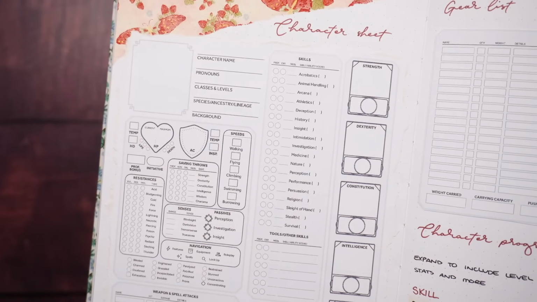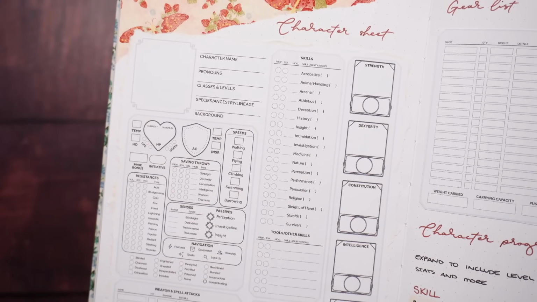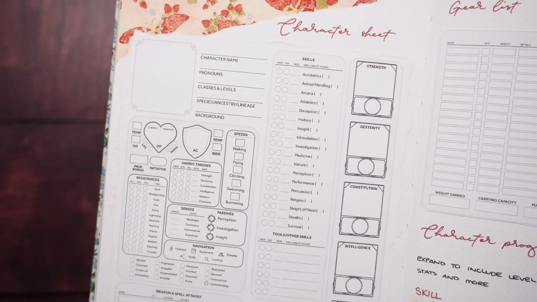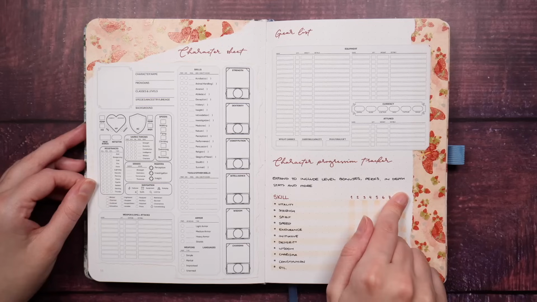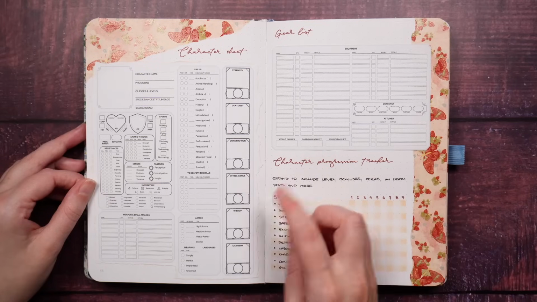You of course don't need to include every single area if it's not relevant to you, and if I were going to recreate this in my journal, I'd probably spread it across an entire spread just so that I had plenty of room to write all of these things down.